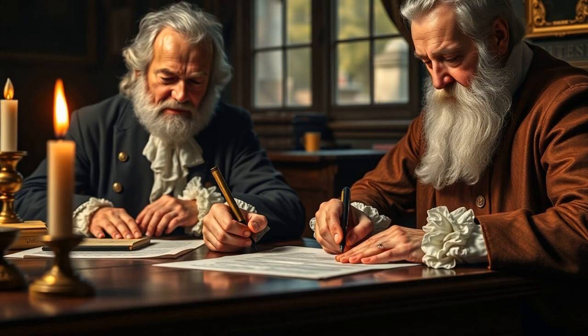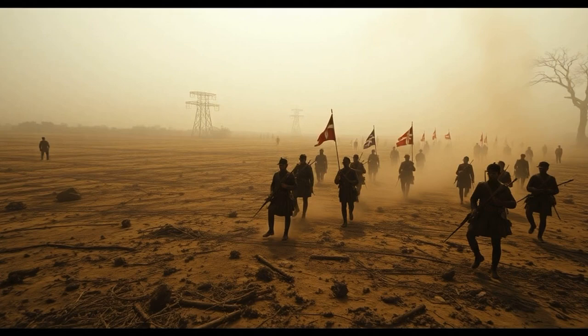In Bengal, the company shifted from earlier arrangements toward directly managed revenue systems. By the late 18th and early 19th centuries, the company's priority was predictable revenue flow. This pressure intensified further when British wars multiplied across India and beyond, meaning costs had to be covered somewhere, and colonial policy increasingly looked to Indian taxes.